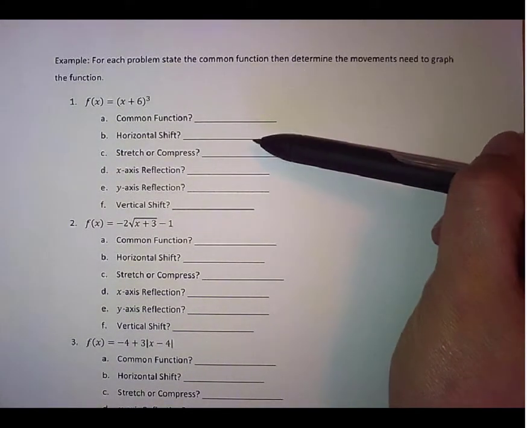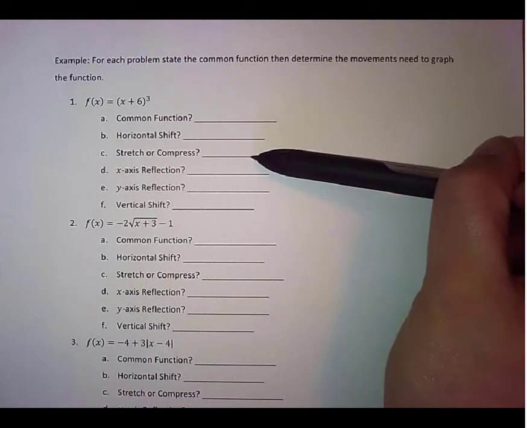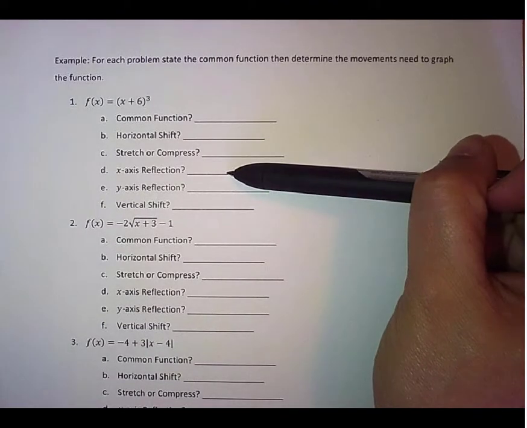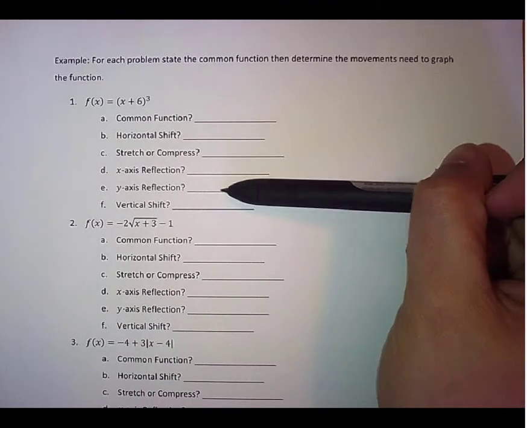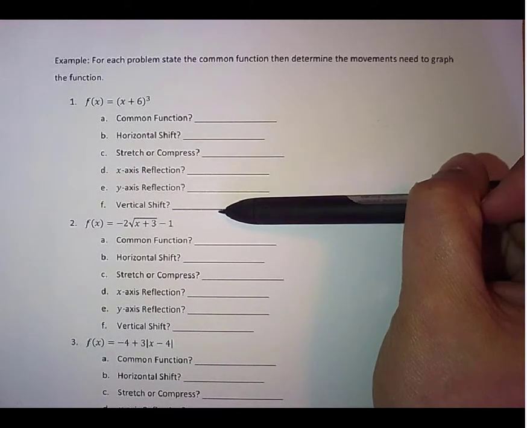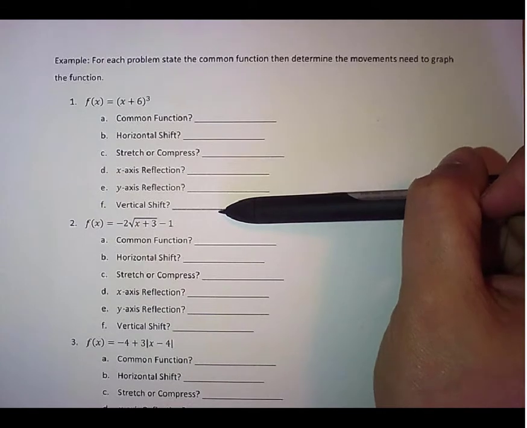We're going to decide if it has a horizontal shift, if it has a stretch or compress, if it reflects it over the x-axis, reflects it over the y-axis, or has a vertical shift. If it doesn't have that, we're just going to say no. If it does, we're going to say what direction and how much it goes.